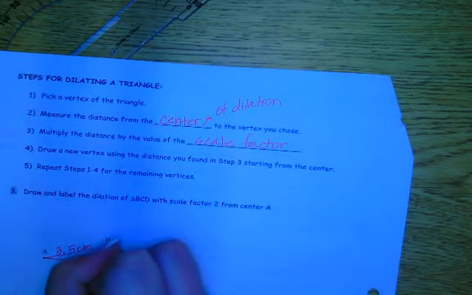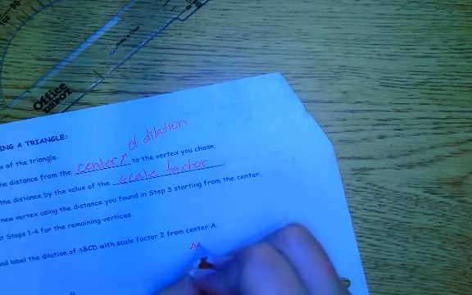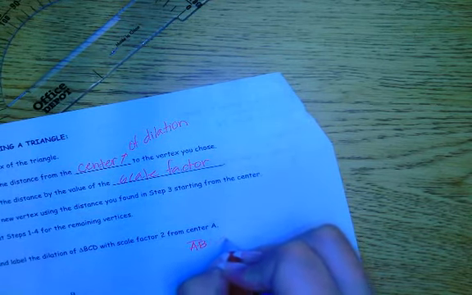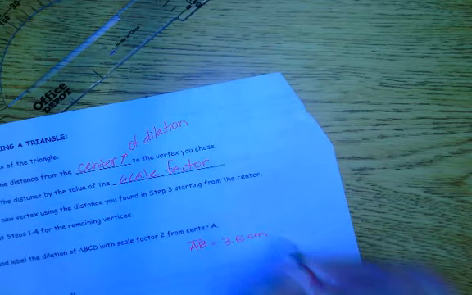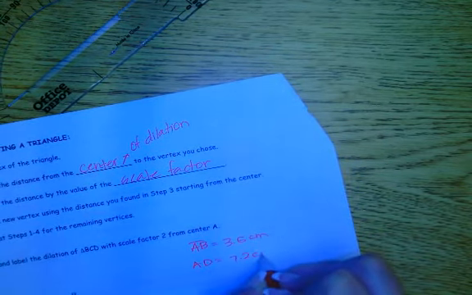And then from A to C is 3.3. Yes. Okay, so now let's write our lengths out to the side. So AB is 3.5 centimeters. AD equals 7.2 centimeters. AC equals 3.3 centimeters.